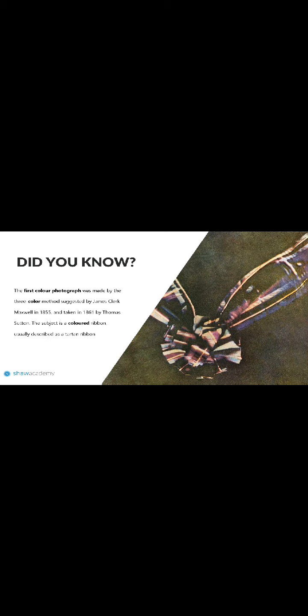So the very first colour photograph all the way in 1861, but of course it wasn't until the mid-20th century really that colour photography became very, very popular. So I hope you find that as interesting as I do.